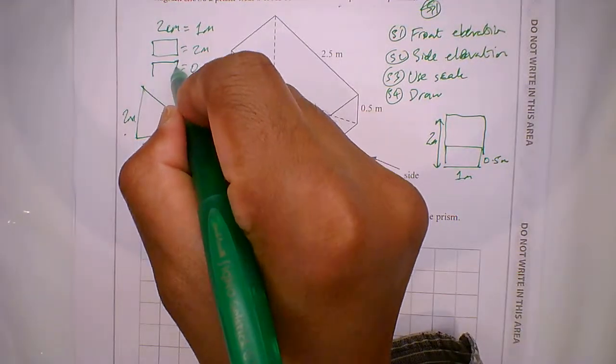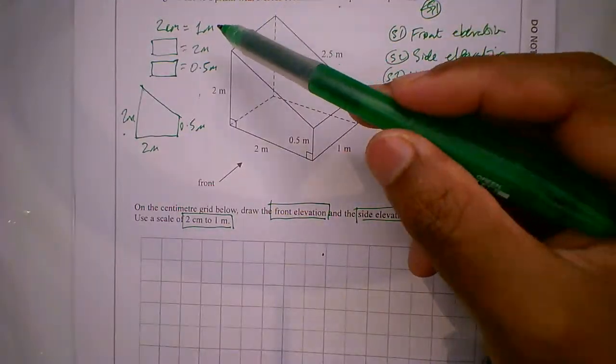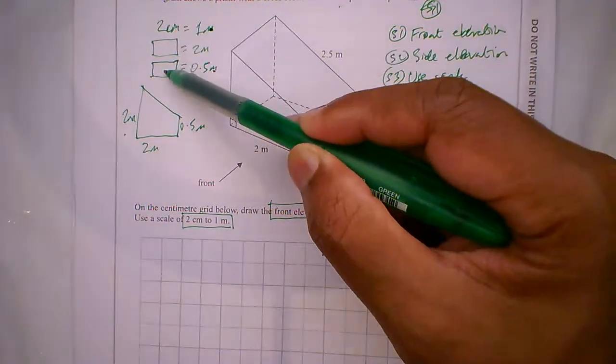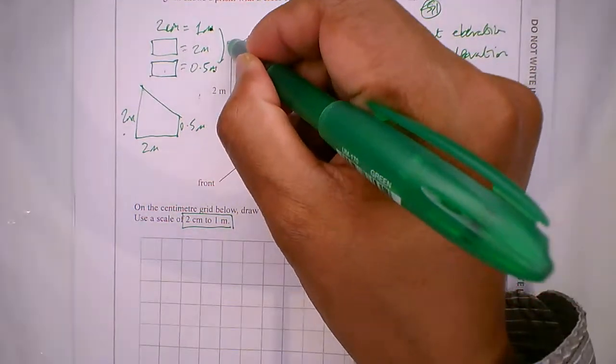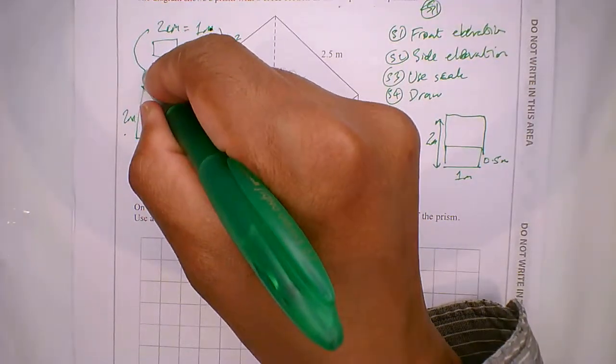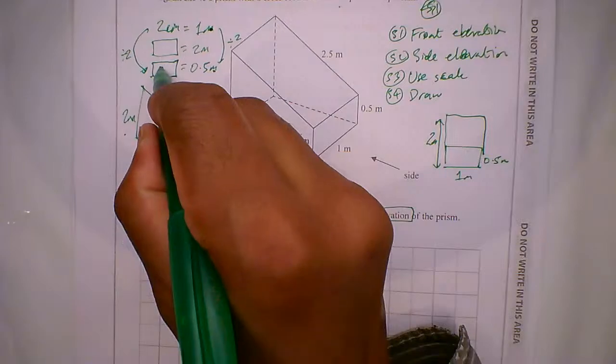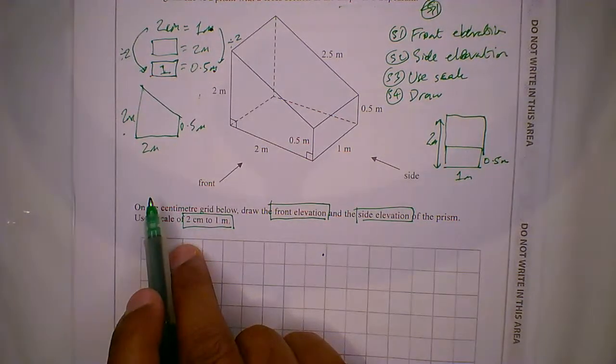What is that going to be in terms of my scale? So if I think about it, 1 meter, I'm halving to get to half. So I can half this. So I'm dividing by 2. Divide this by 2. So that means half of 2 is 1. So I hope that's all right. That's clear.